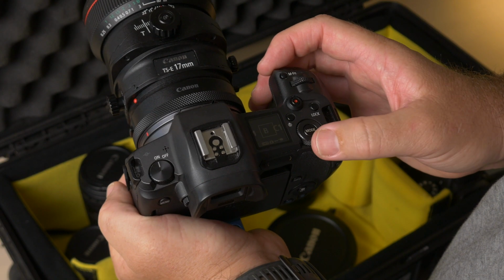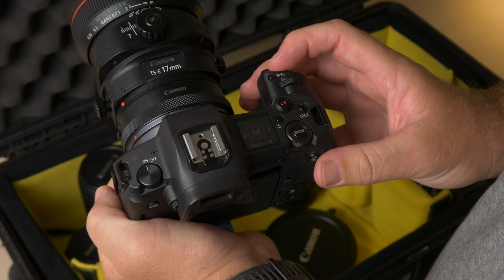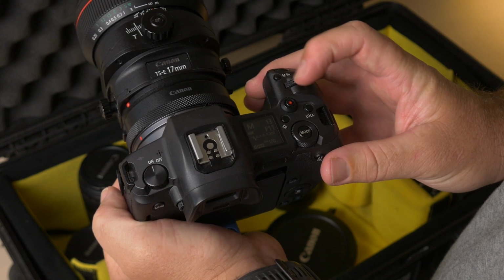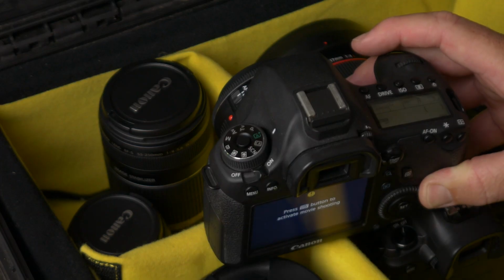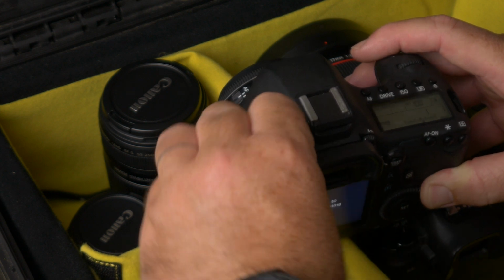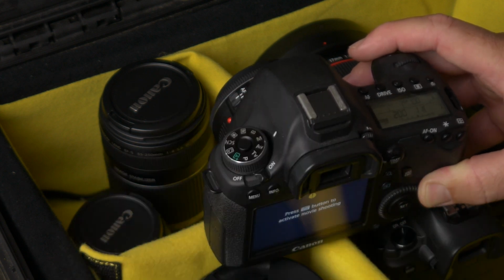There's two things you need to think about when getting started in architecture photography. The first thing is equipment. You will need a camera, namely a mirrorless or a DSLR camera that can be used in manual mode.